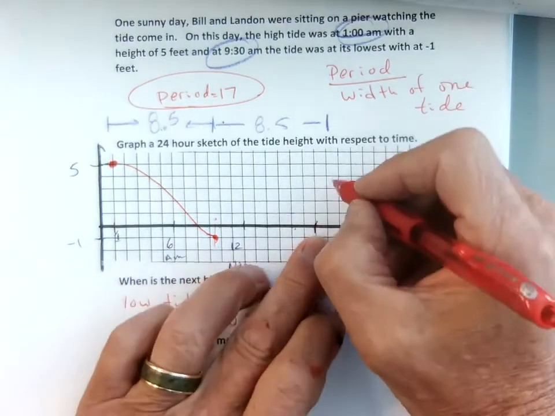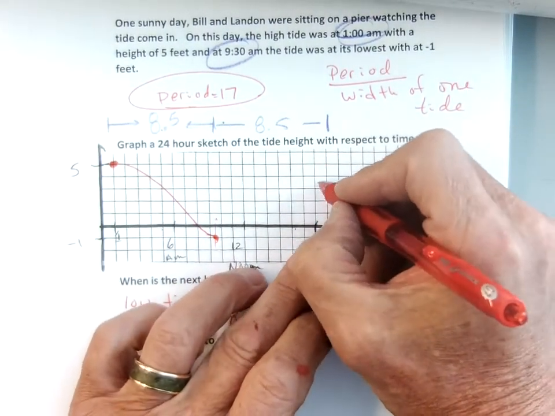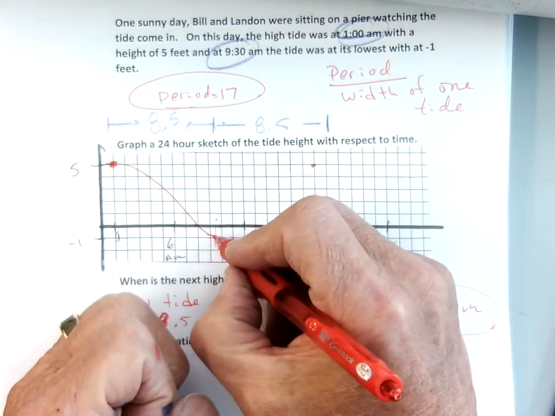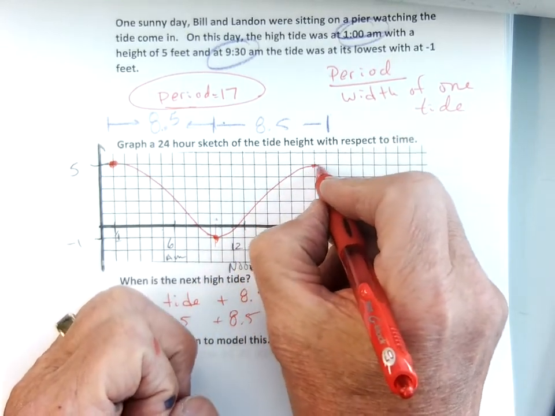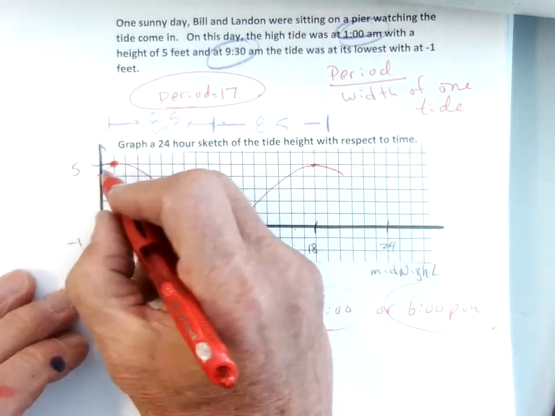Okay, so right here I'm going to put my next dot. And Carly, I'm just going to connect it again because I know it keeps going and going and going. How's that, Carly? You all right with that? Beautiful, right?